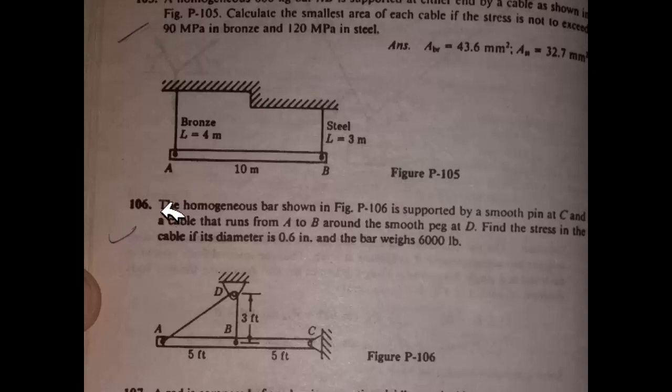In 106 question, they're asking: the homogeneous bar shown in figure P106 is supported by a smooth pin at C, and a cable that runs from A to B around the smooth peg at D. So this is the cable that runs from A to B that is supported by D. Find the stress in the cable if the diameter is 0.6 inches and the weight of the bar is 6,000 pounds.